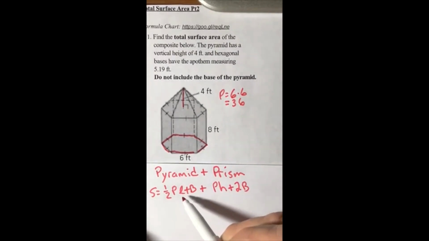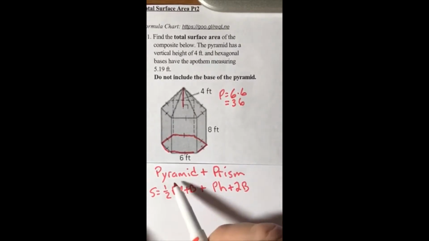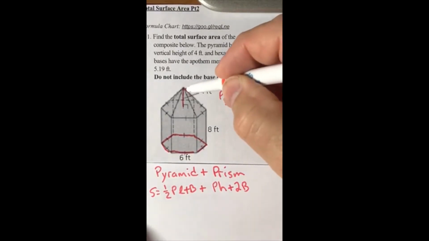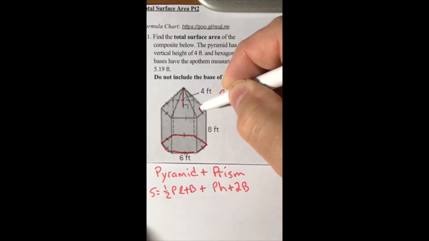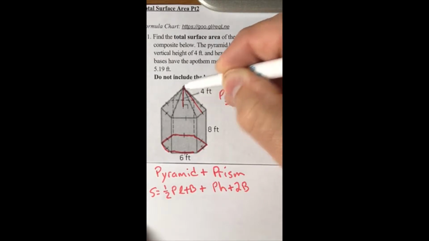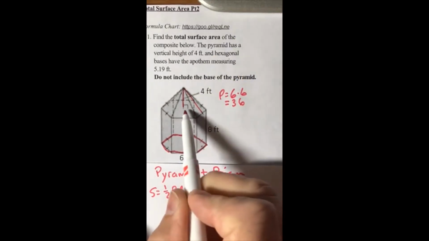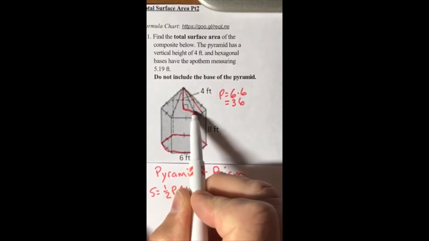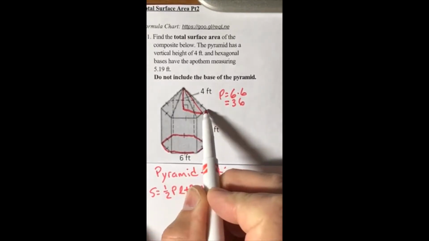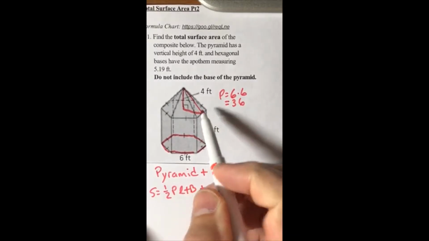And let's look for our slant height. Remember, the slant height of the pyramid is this piece that's from the tip of the pyramid drawn perpendicular to a base edge. So it goes right through the middle like this. And then we can draw in the apothem from the center over to the perpendicular to the middle of one base edge.